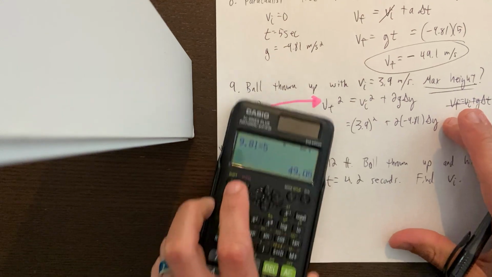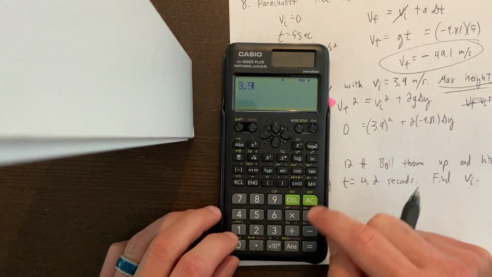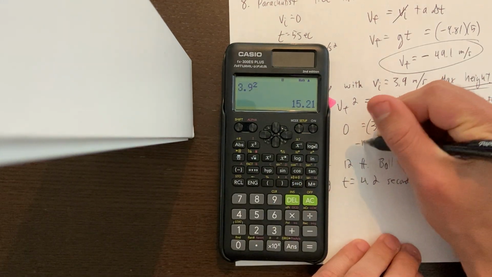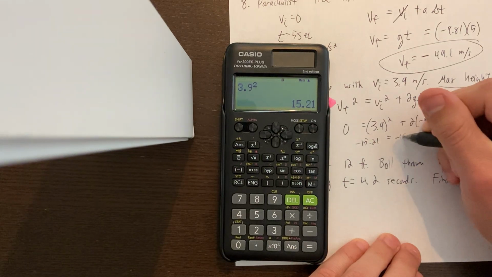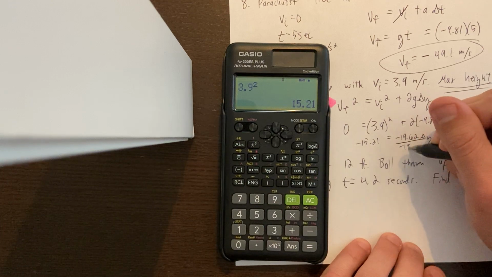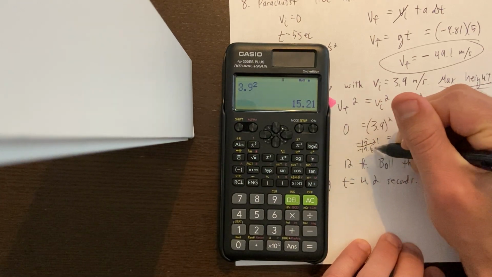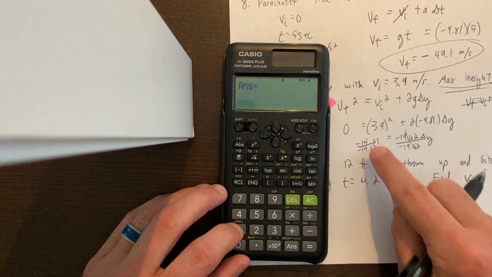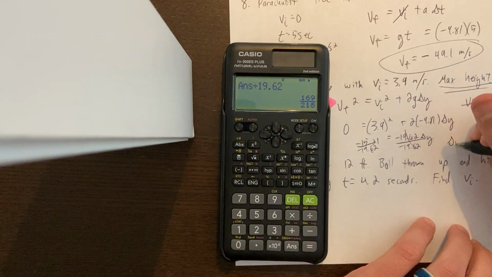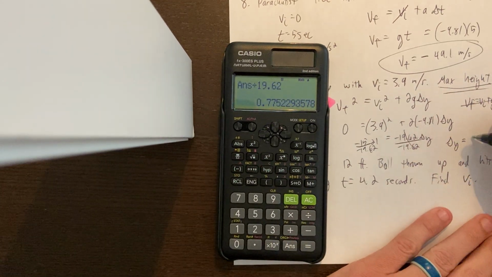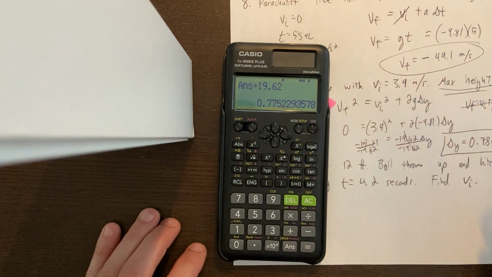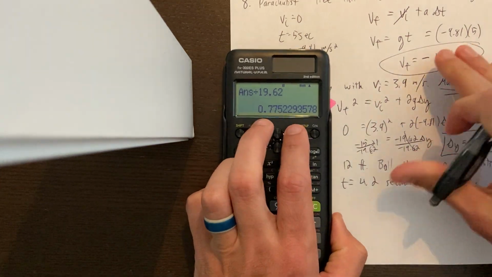So let's see, 3.9 squared. By the time I move it over here, it's going to be negative 15.21 equals negative 19.62 times delta y. This one really doesn't go that high. So we're going to divide by negative 19.62. Negative divided by negative is just going to be positive, right? So delta y will equal, not quite 1 meter, huh? 0.78 meters. Wow. 3.9 meters per second is not really going to get us that far when the gravity is pulling down so hard.